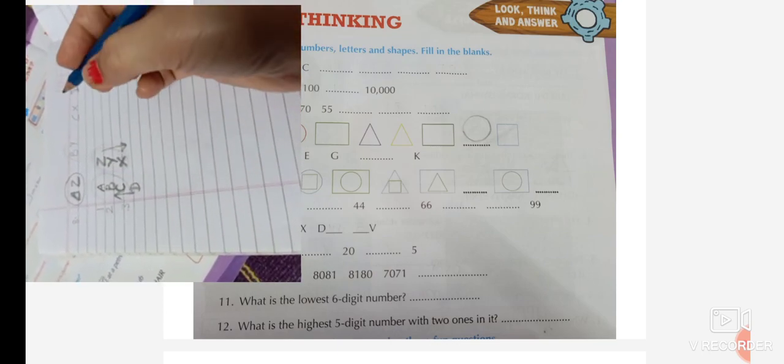So after C comes D, but here the blank is given. Which alphabet will come with alphabet D? What comes before X? What comes before X is W. W, X, Y, Z. When you count it from reverse, you get the answer.